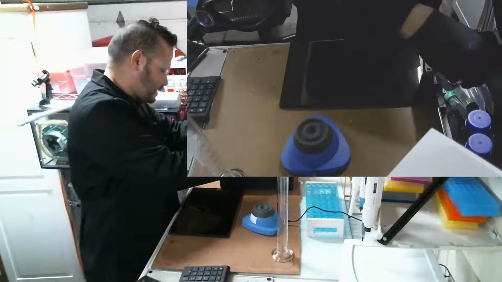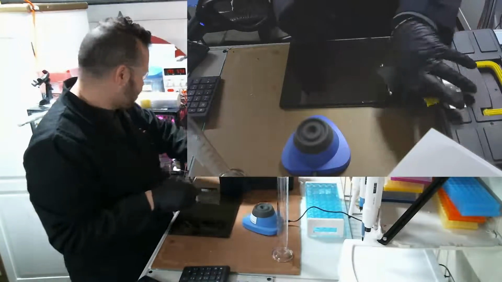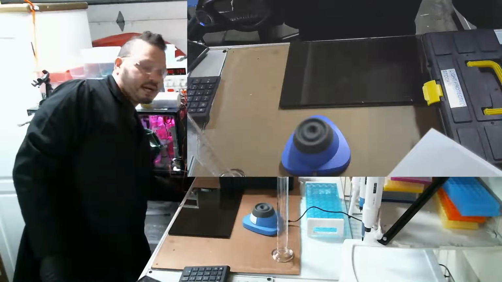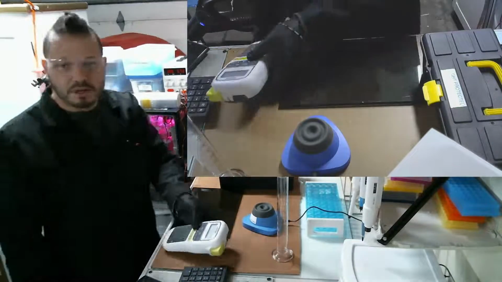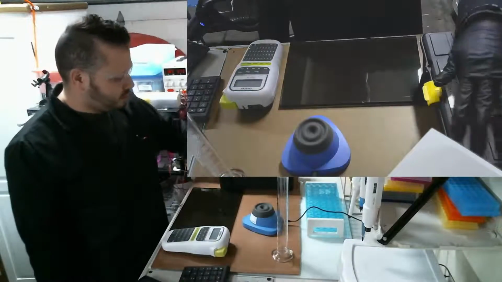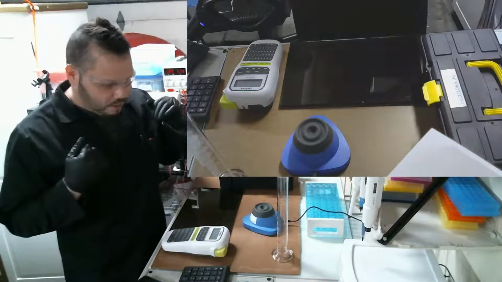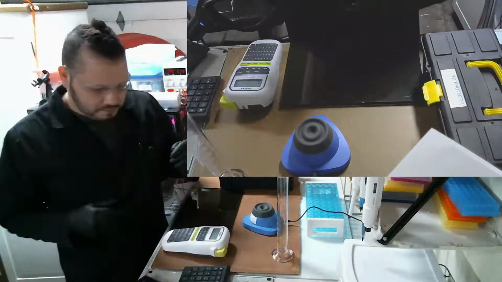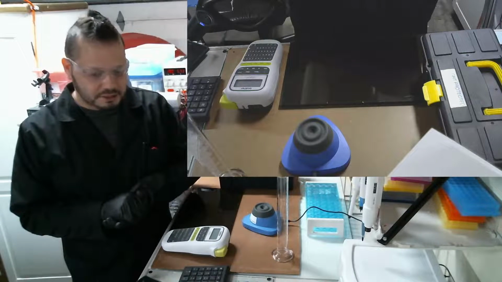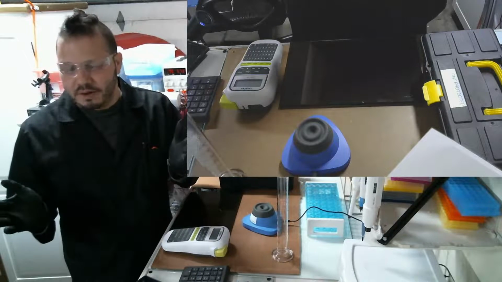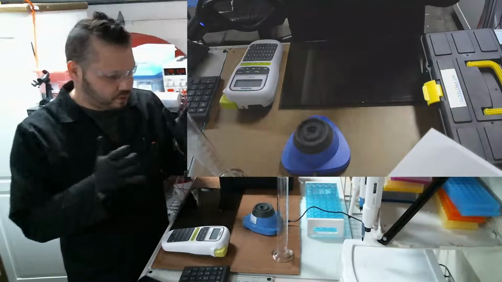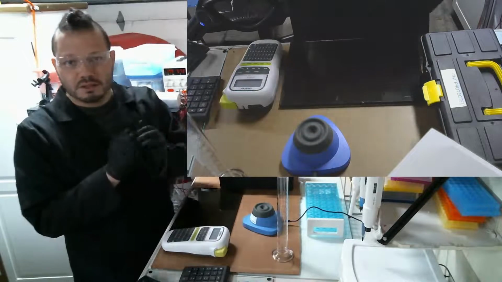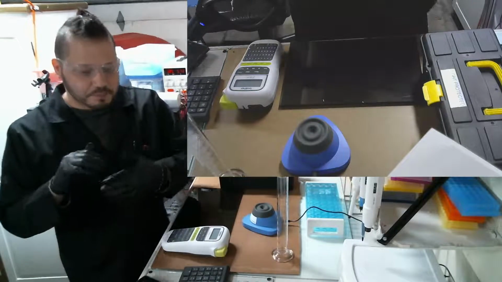Then I'm going to put this in here for now, because I need to print out a label and label it, but I don't want it to sit out in the light for too long. I'll do that after. And anyways, that's how to calculate the dilution factor when you're going from one solution concentration to another.